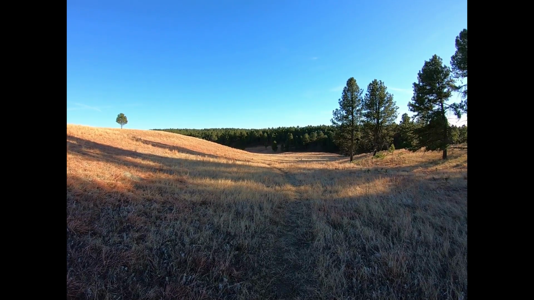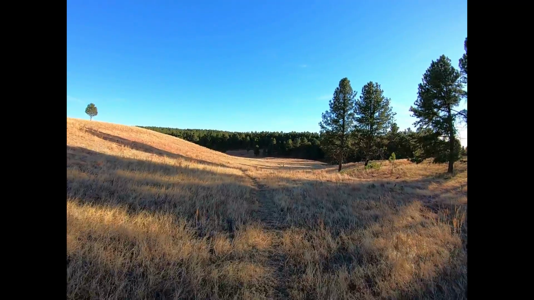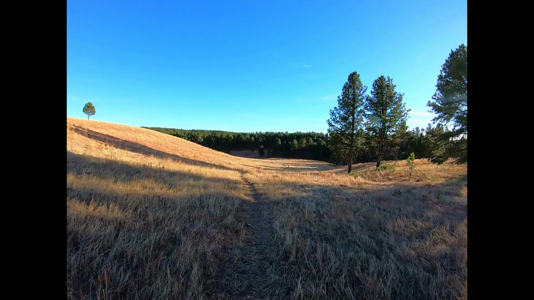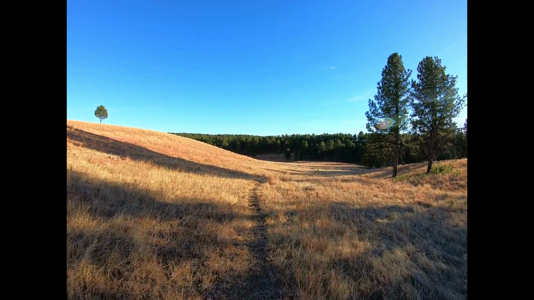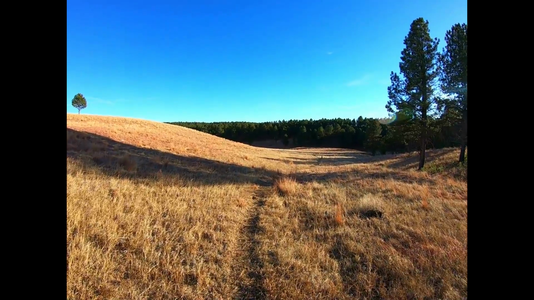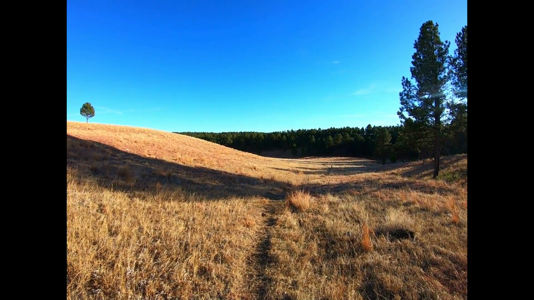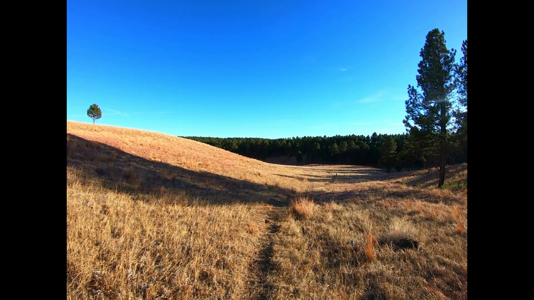Okay, so I had no idea that there were elk here, but there's an elk. So there's elk here. See if I can get close enough. There they go. Do you see them? Oh my God, there's a bunch of elk.